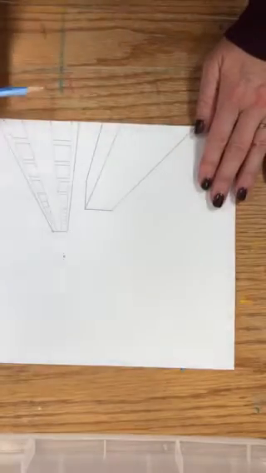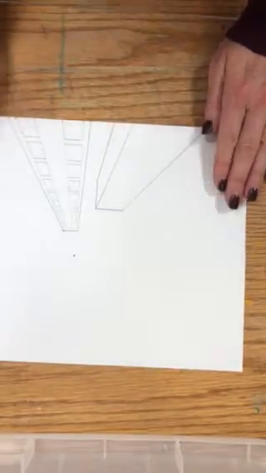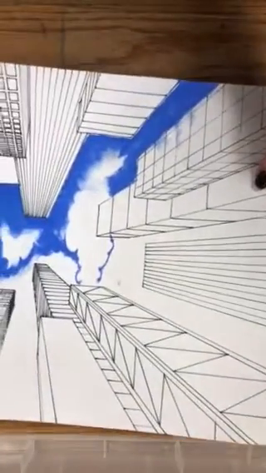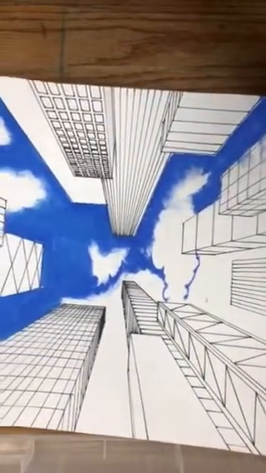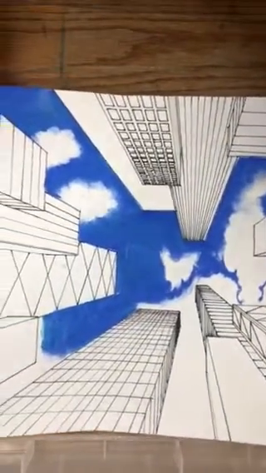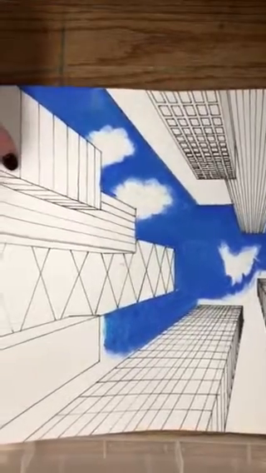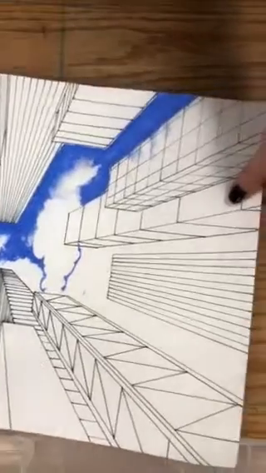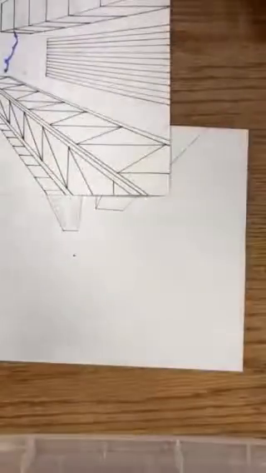So you could do a lot of different styles of windows in your drawing. They don't all have to be exactly like this one. Here's the one that I have been working on, and you can see there are a lot of different ways that you can do this. So work on adding the details to your buildings today. Have fun drawing.